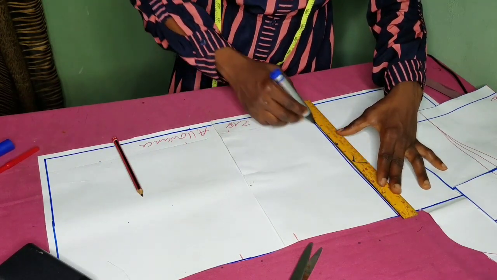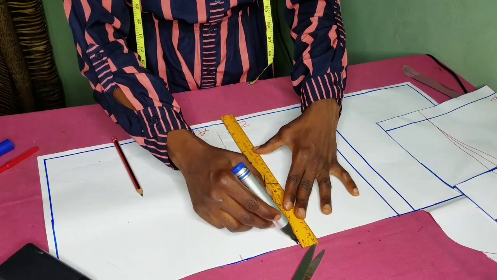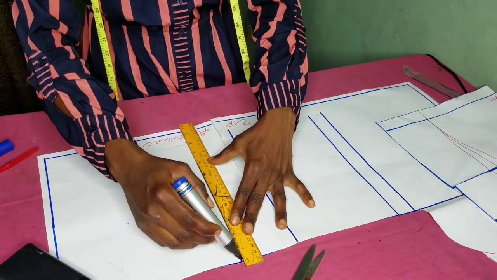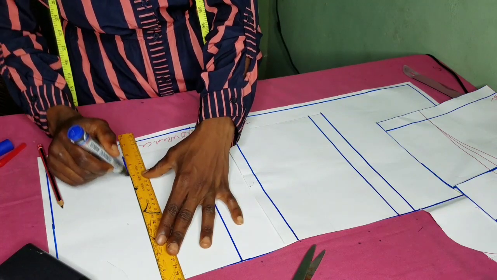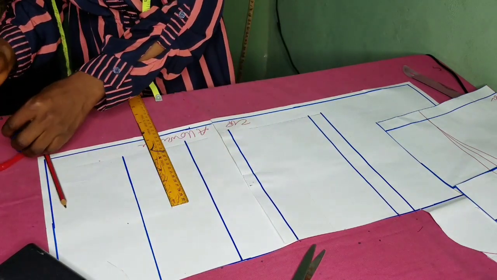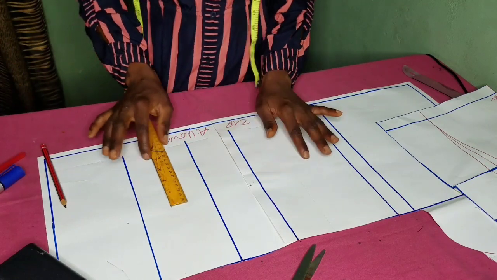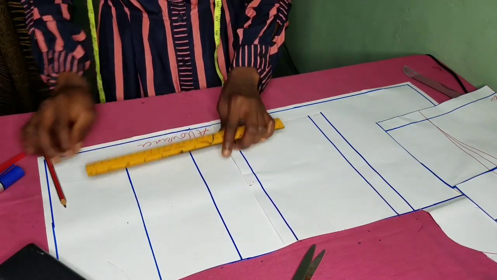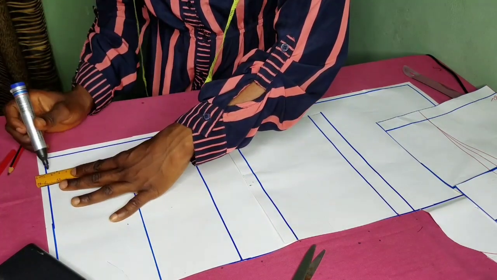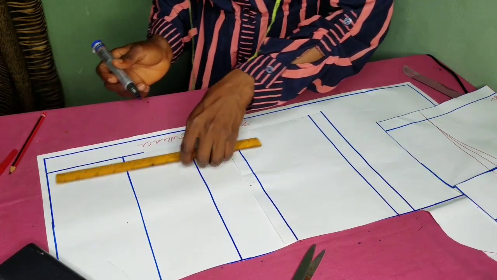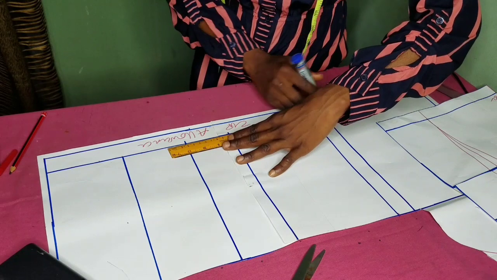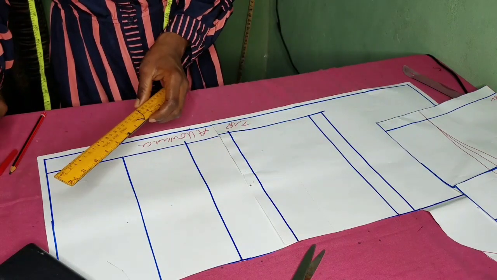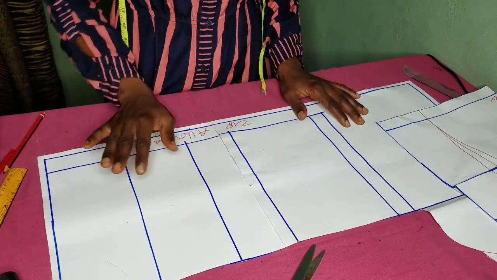Okay, the full length and the seam allowance, the waist and the bust points, the under bust, and the chest line area as well. After this, now I'll just mark out my zipper allowance also. Remember, we are fixing a zip at the back, but if you are making use of a stretchy fabric, you might not need a zipper allowance. But for this one I'm using a zipper allowance.